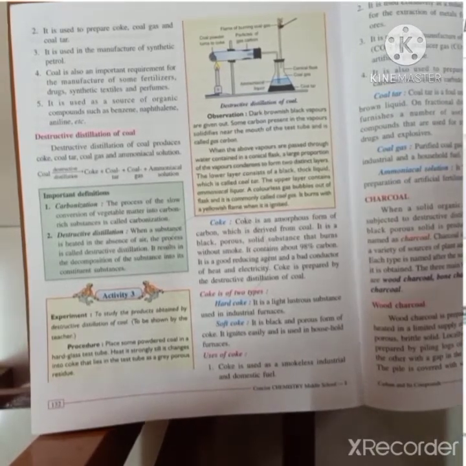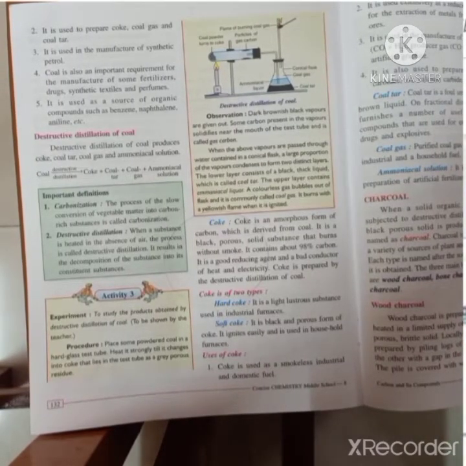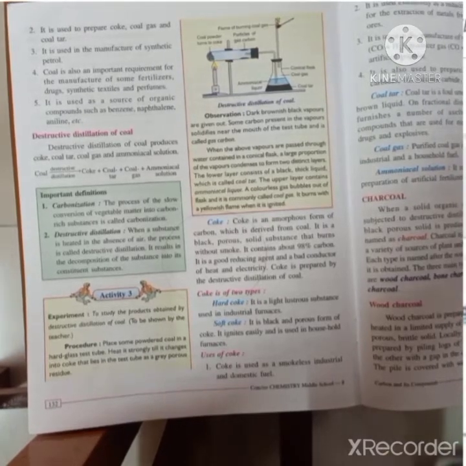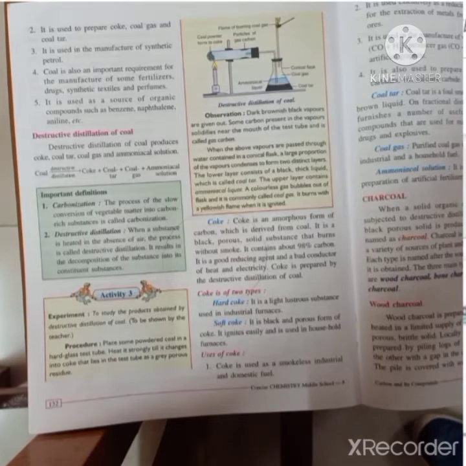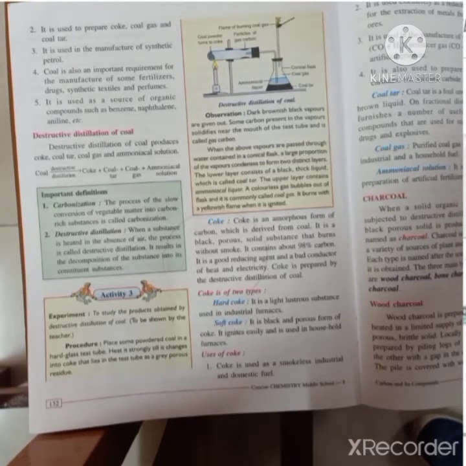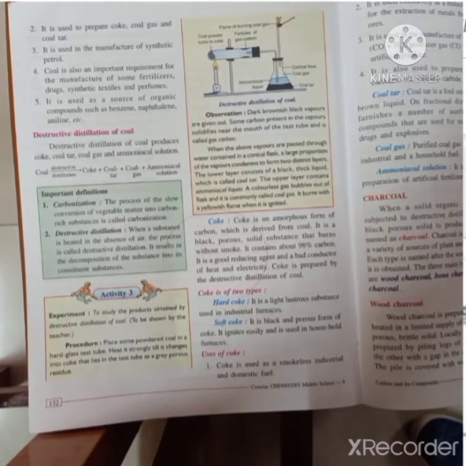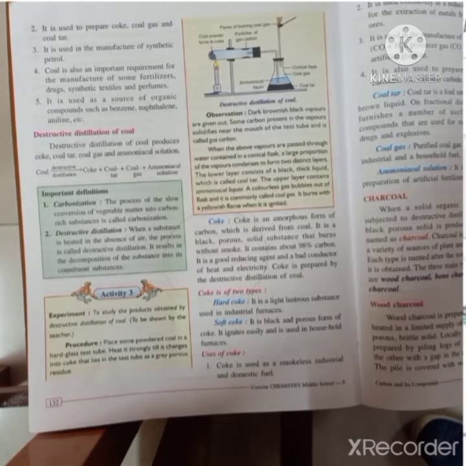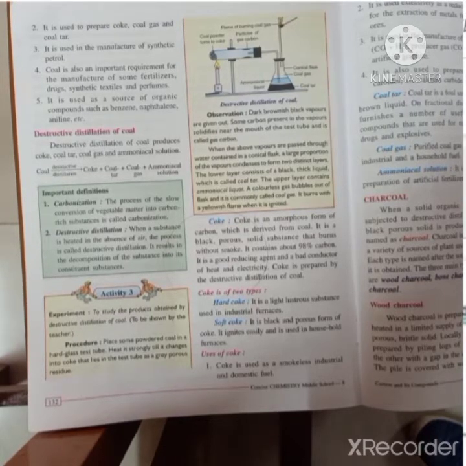You will take powdered coal in a glass test tube, then strongly heat it. Coke will come out, that is the greyish porous residue, and after that the dark brownish black vapors will come out, and then you will condense them. They will be solidified when you cool down, and that is gas carbon.